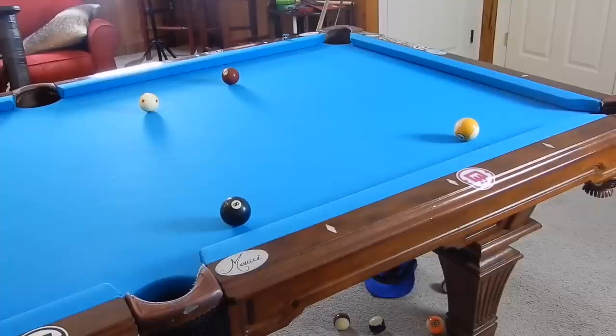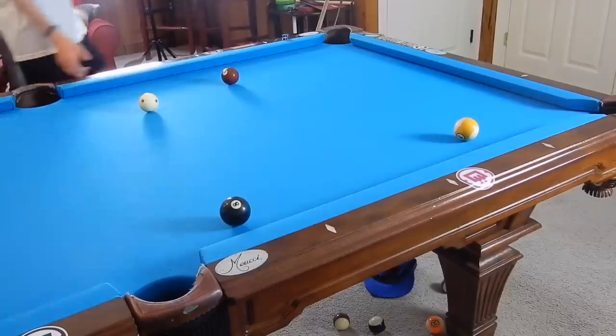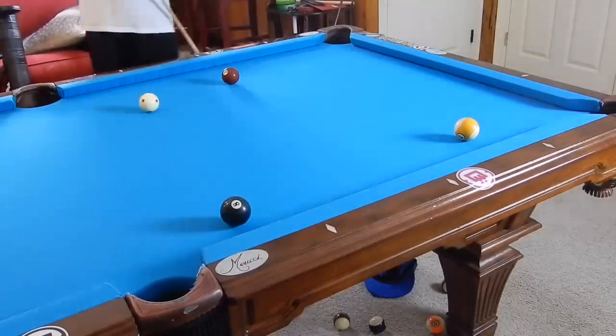And I always love shooting bank shots. I'm fairly good at bank shots. It's one of the strong suits in my game. So I love talking about them.